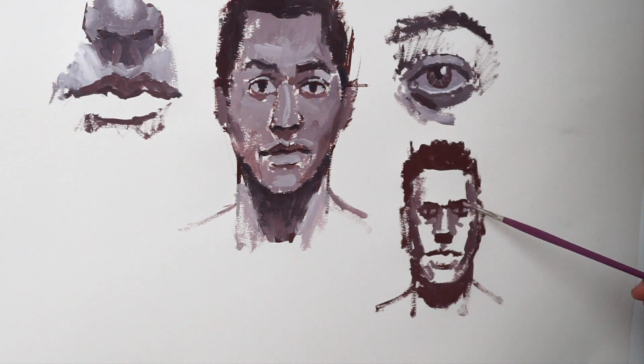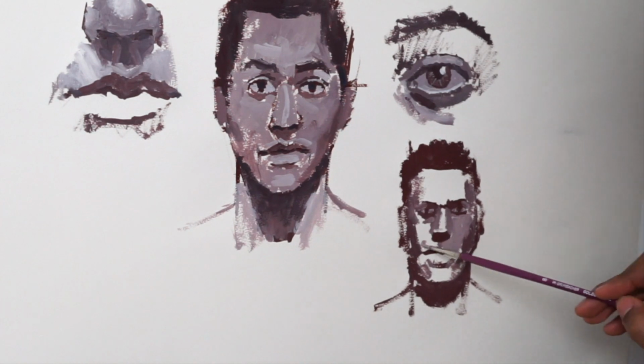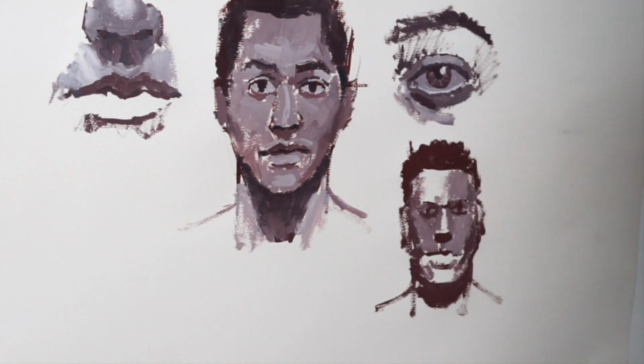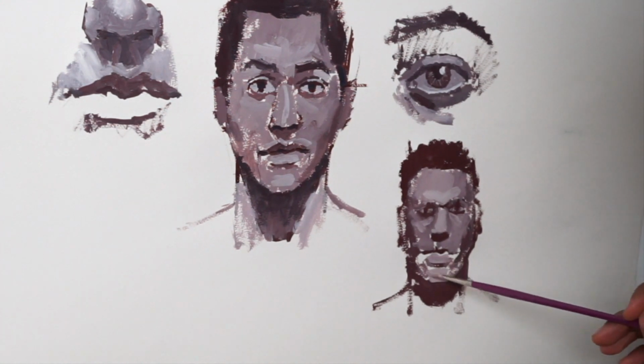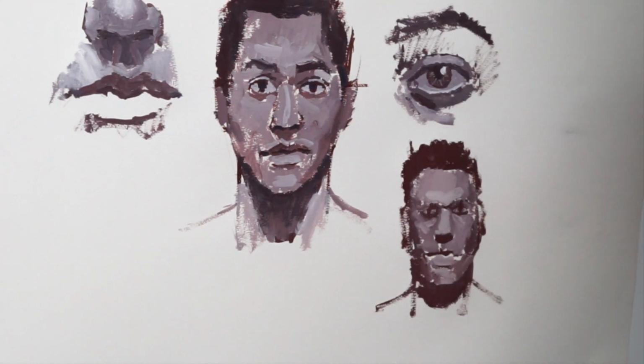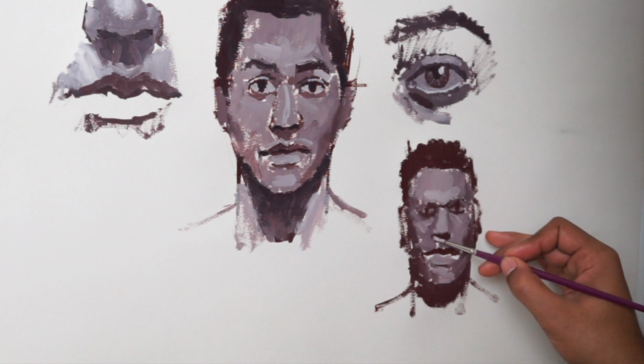So here we have a really quick drawing or painting or illustration of the human head, basically what we did before, but here just starting out with shadow shapes.